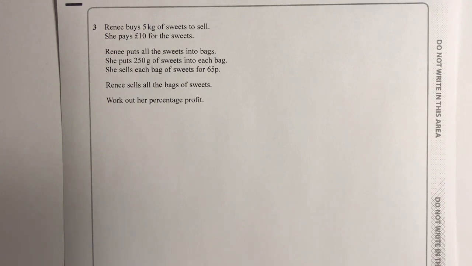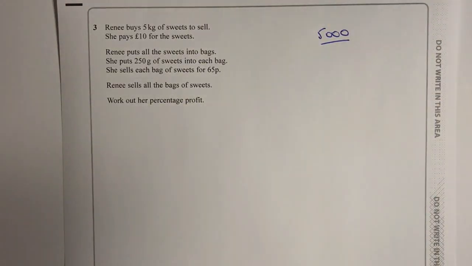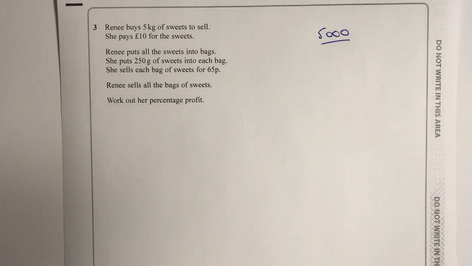So if she's got 5 kilograms of sweets, that's actually the same as saying 5,000 grams. Remember, with a lot of these you need to make sure that your units are the same. And it's very much a favourite question with Edexcel and with AQA, that they do tend to change the units around a little bit, and you will need to do some conversion.